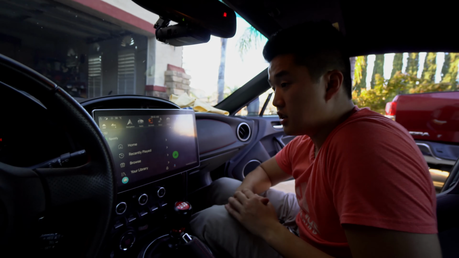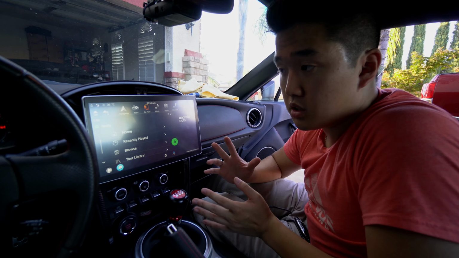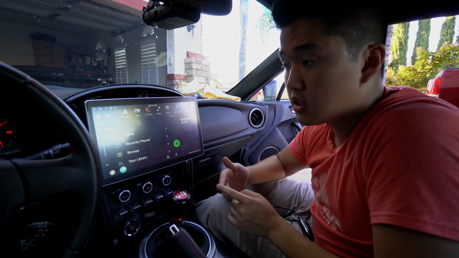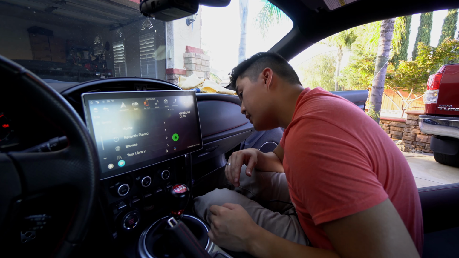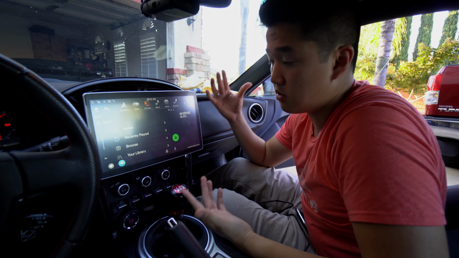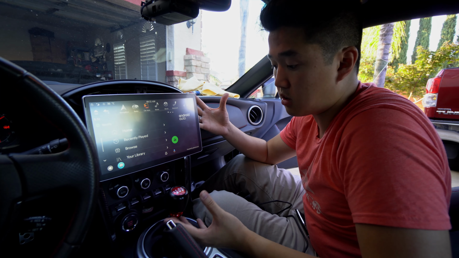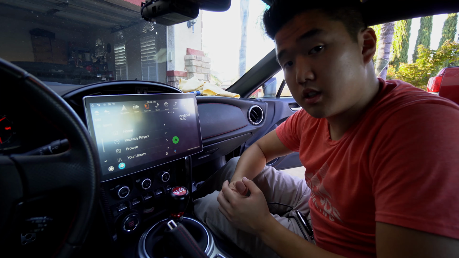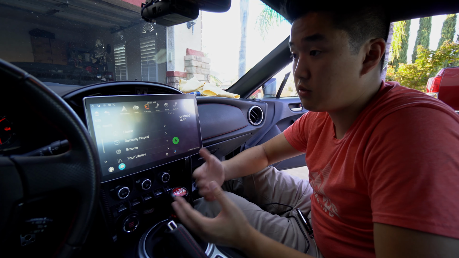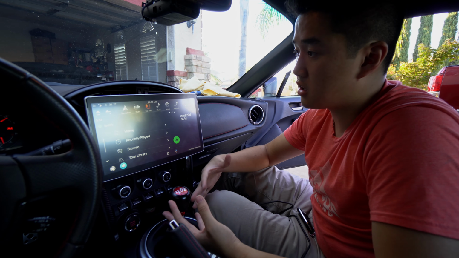Anyways, thank you guys for watching. The install was a little bit more difficult than I thought it would be because of the fitment and getting it the way I wanted it to look. Having the hinge and everything fit into, this is a 13-inch screen, so it's very hard to fit this in a really small car like this. If you were in a SUV, a Jeep, or a truck or something like that, definitely would be a lot easier. Even a sedan would be a lot easier than a compact sports car.